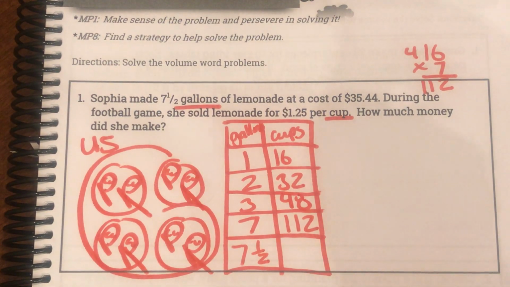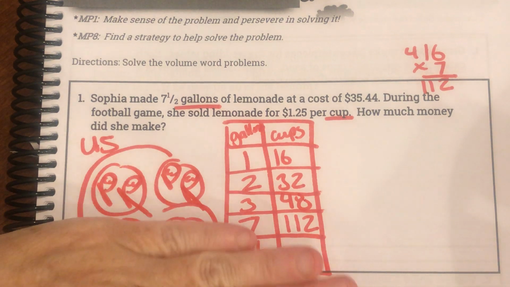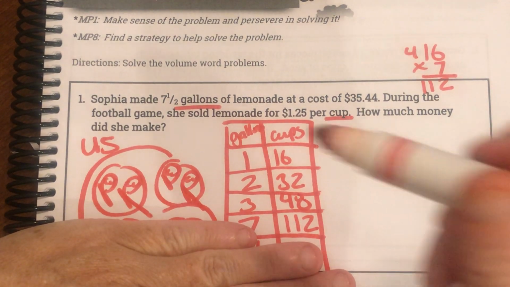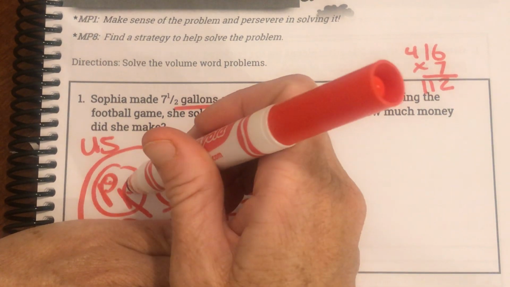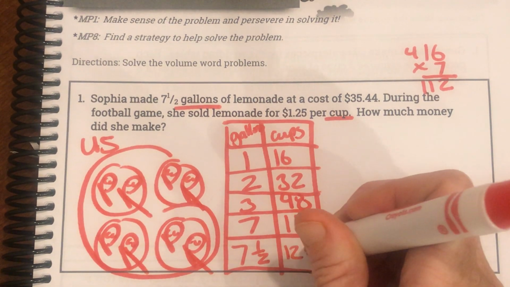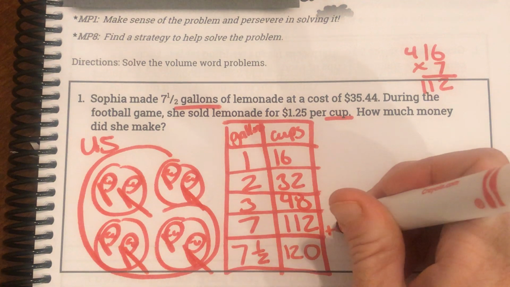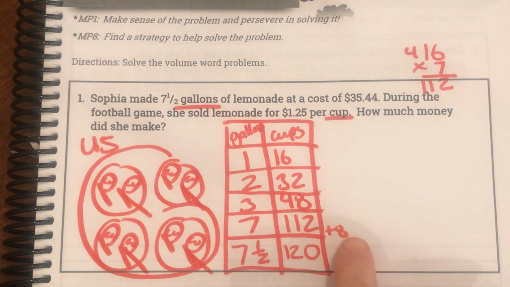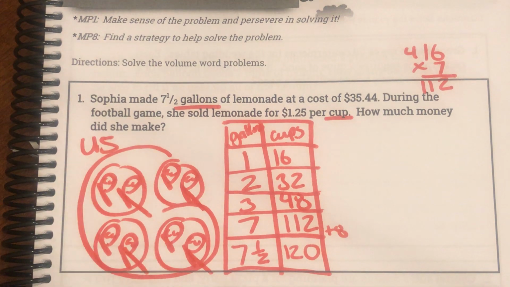I might use my picture to help me with that. So if I look at half my gallon, how many more cups am I going to add? 2, 4, 6, 8. So I'm getting 120 cups when I added those extra 8. So this picture is really helpful. It gives me a visual plus a lot of information.